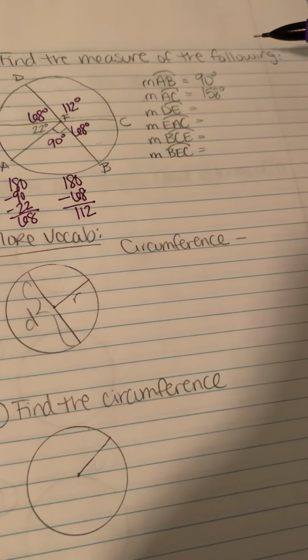Or in other words, it is the perimeter of the circle. So circumference is just the word for a circle's perimeter.